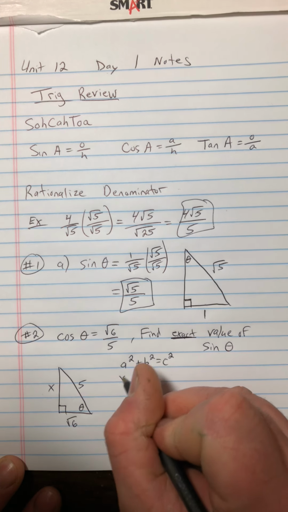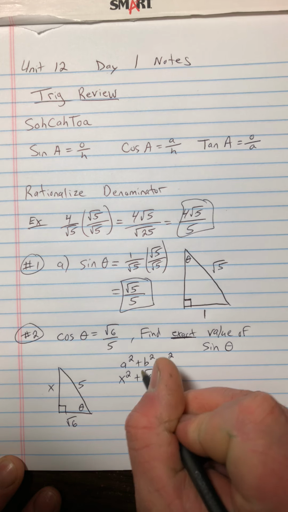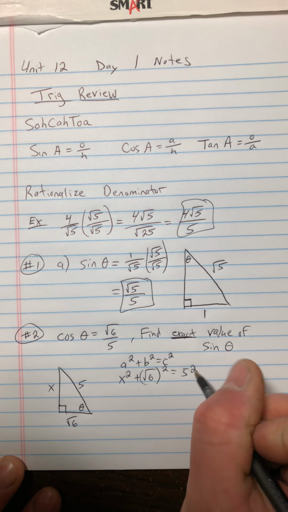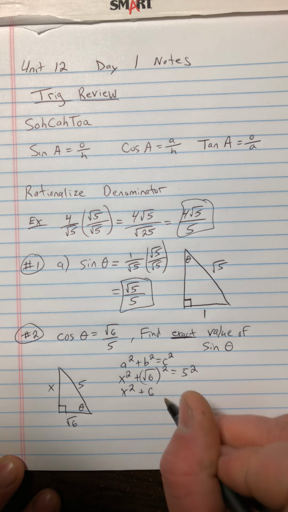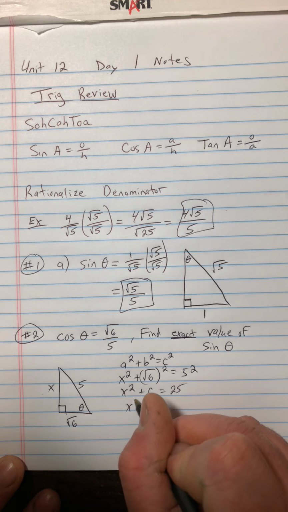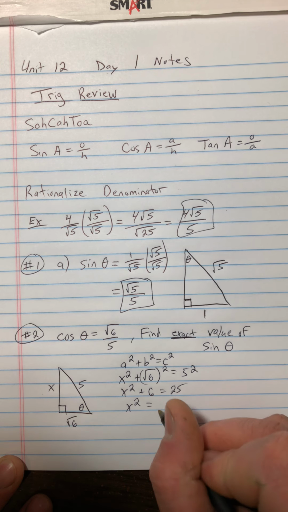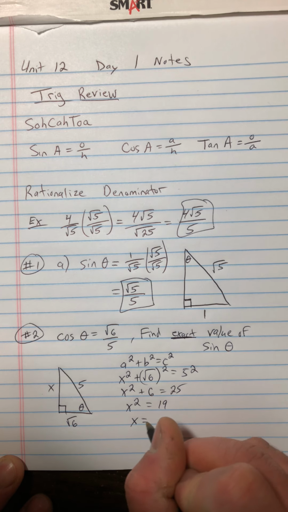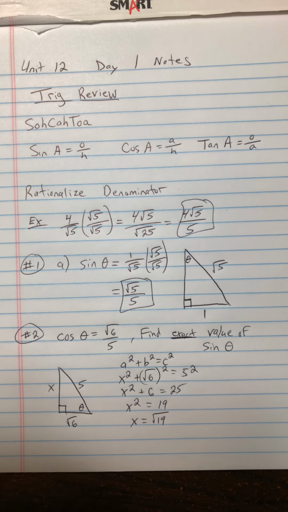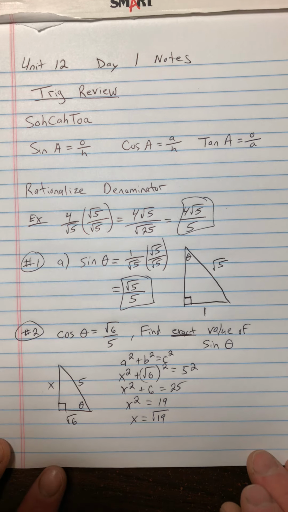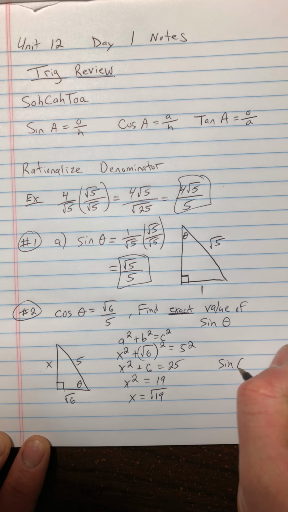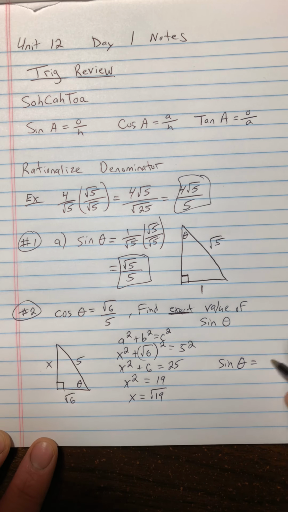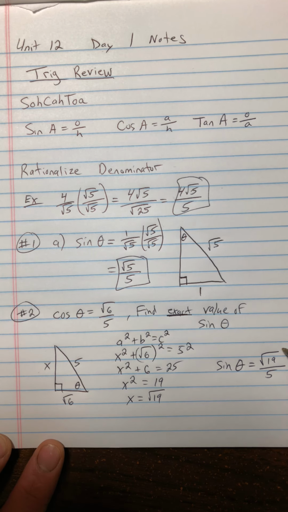Plug in what you know, right? I'm trying to find x. Simplify real quick. X squared plus radical 6 squared, which is 6, equals 25. X squared equals 19. So x must equal square root of 19. That's not the final answer to this question though. You just found this missing side length. What is the sine of theta? So make sure you finish off the question. Sine of theta is opposite, which is radical 19 over the hypotenuse 5. There's your final answer.